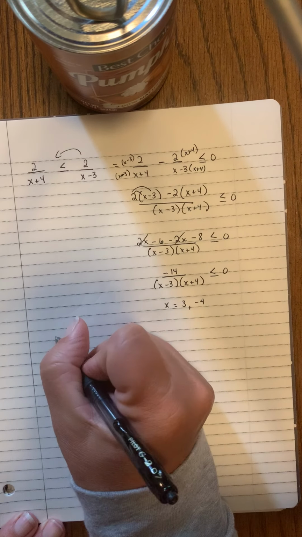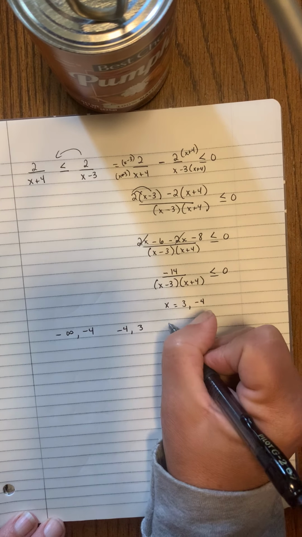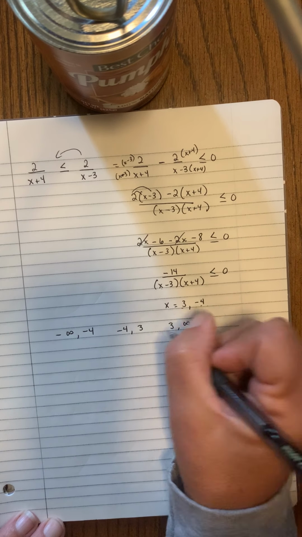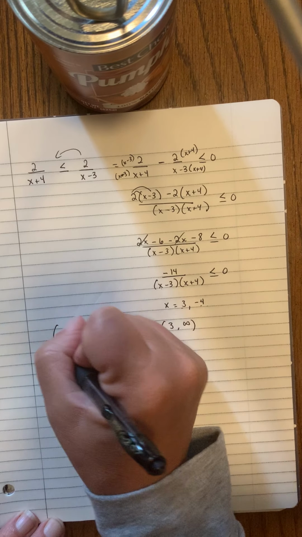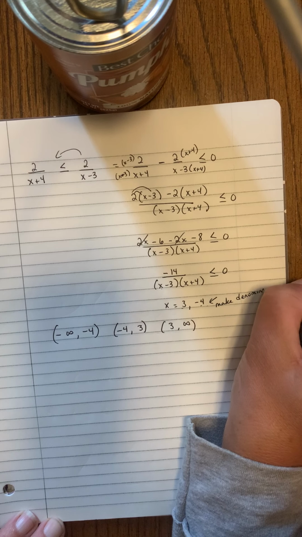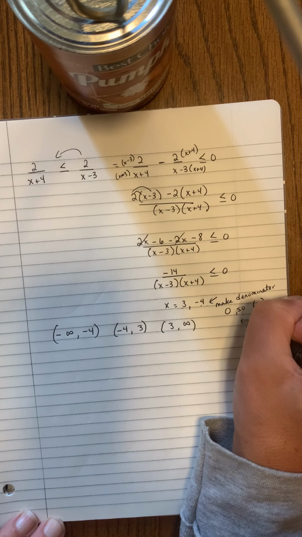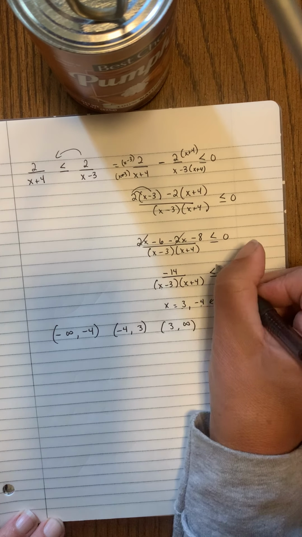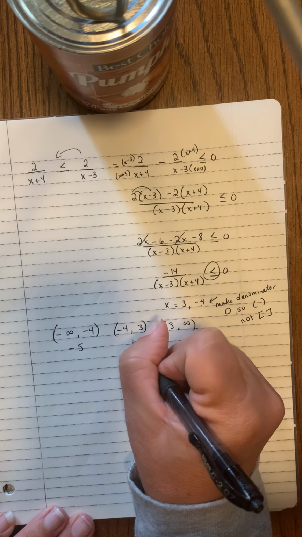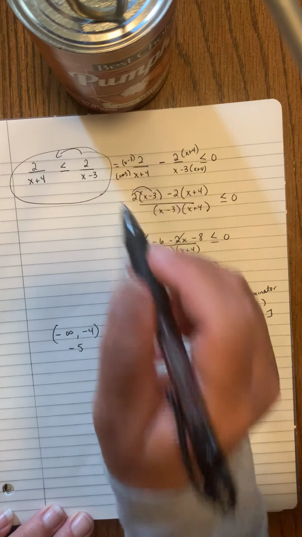So when you set up your intervals, you're going to go negative infinity, negative 4, negative 4 to 3, 3 to infinity. Both of these make the denominator 0, so it's all parentheses, not brackets, even though it's less than or equal to. I hope that makes sense. So I'm going to use negative 5, 0, and 4. And of course, you know me, I'm going to test 0 in the original.